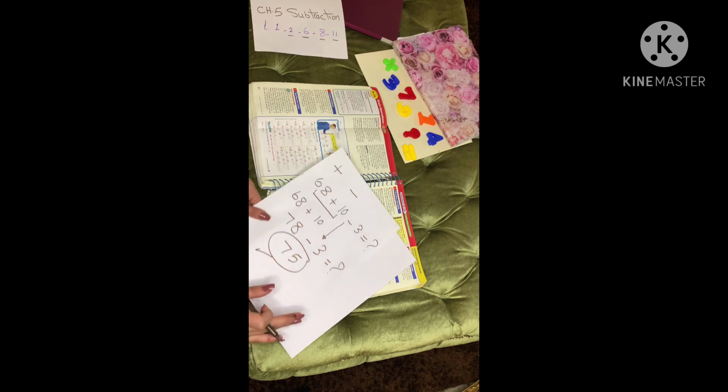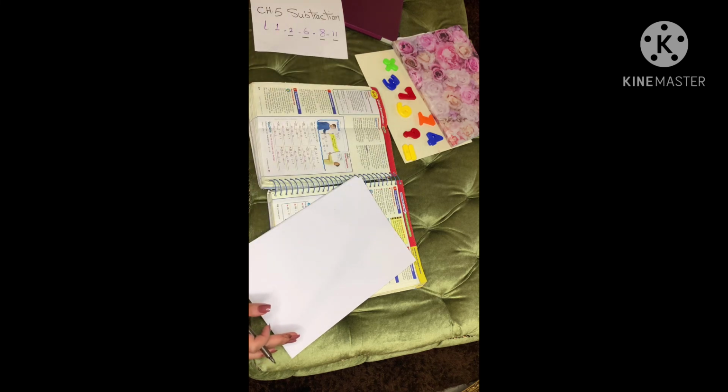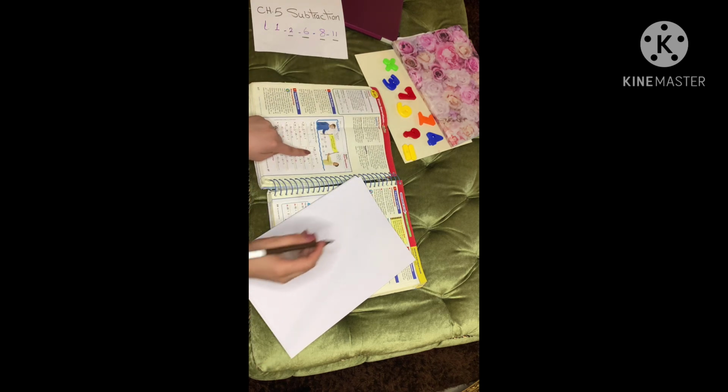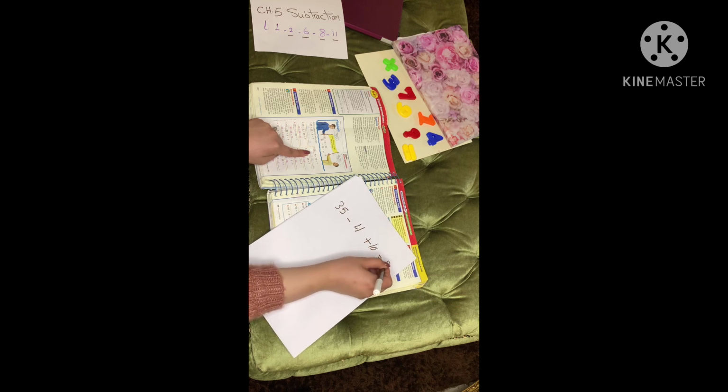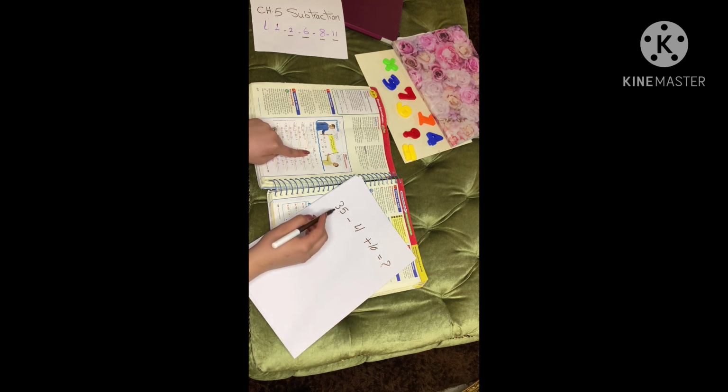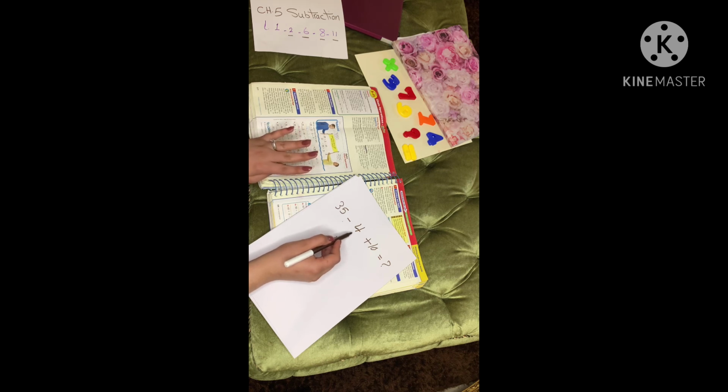Another example. The next one, 35 minus 4 plus 10 equals. Now what will I do? I will start with the first 2 numbers. 35 minus 4. Minus 4 means I will go 4 back.